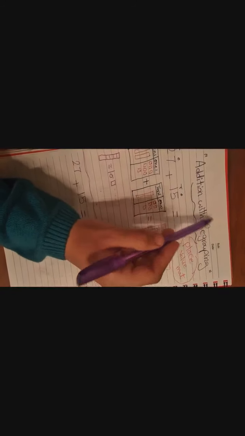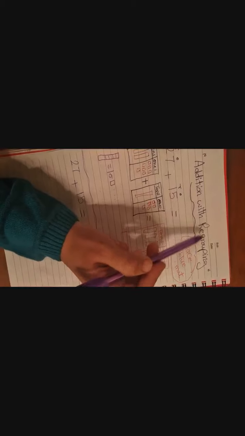So now I need to regroup, and this is the meaning of regrouping. Regrouping means I will take 10 of these ones to make 1 ten and put it in the other place, because the ones house can't contain more than one digit. So once the ones are more than 9, we will regroup.